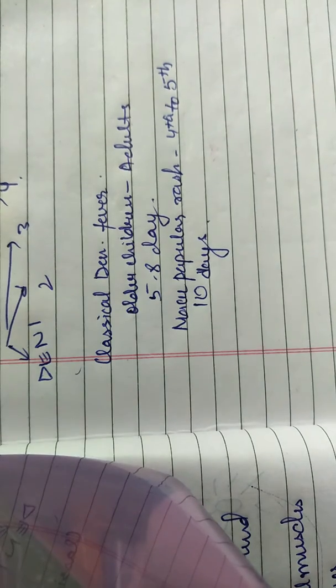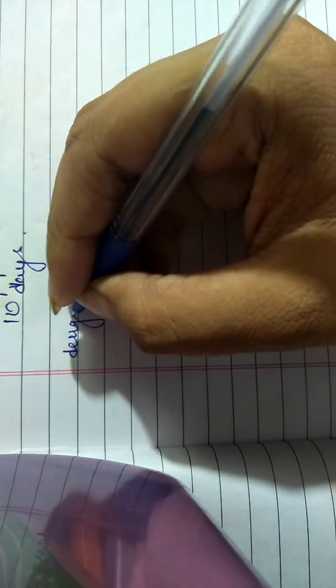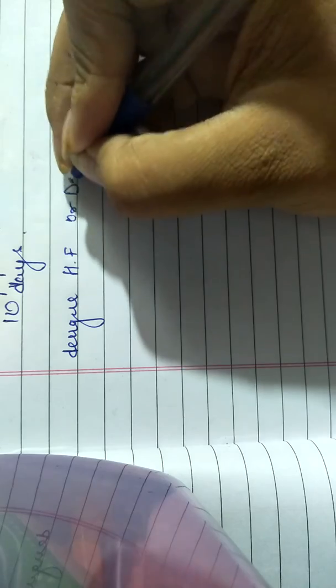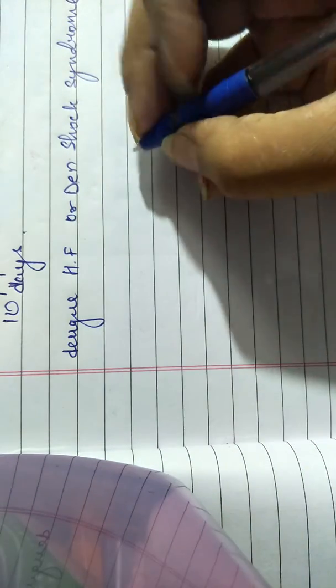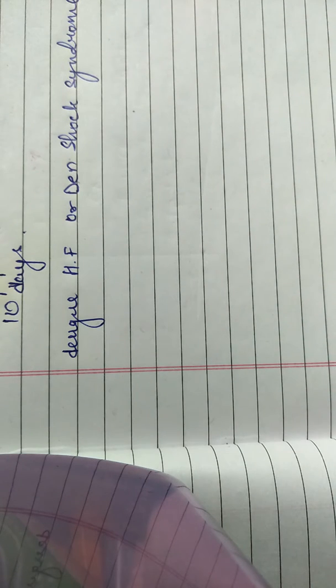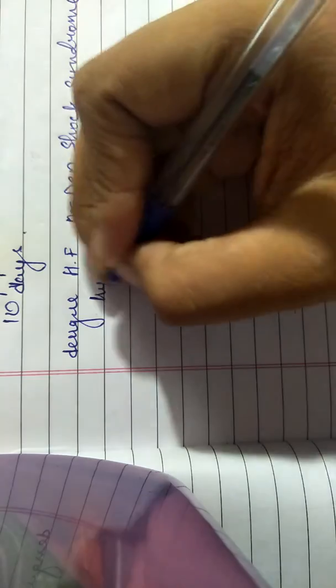Now let's come to the more dangerous form, which is dengue hemorrhagic fever or dengue shock syndrome. This is common in children in the age of 5 to 10 years, and it appears as hyperimmune response.